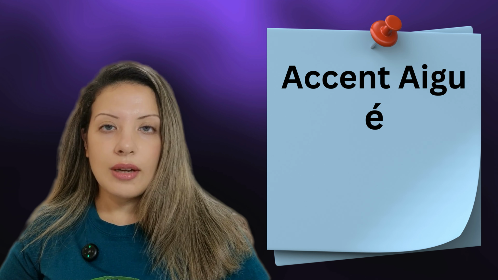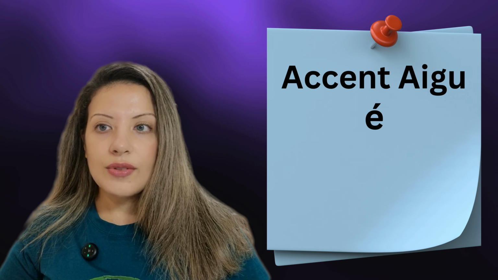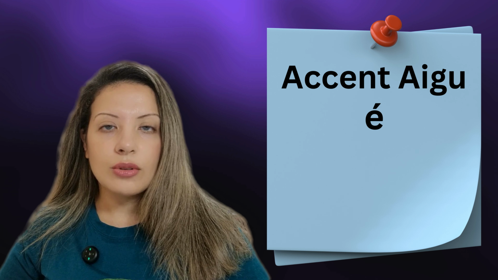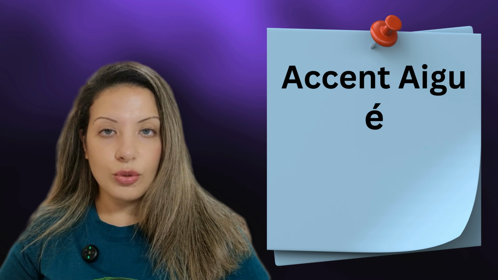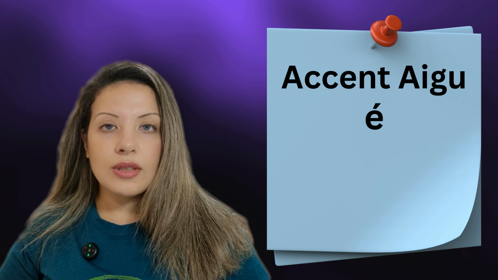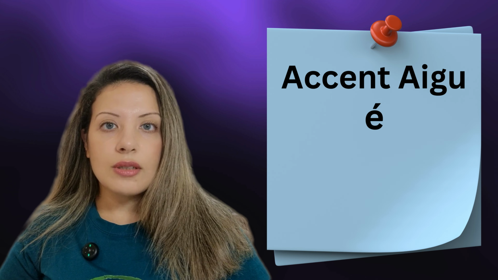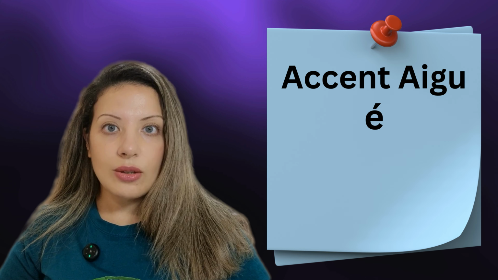Accent aigu is placed only on the letter E. It gives a bright, clear sound to the letter E. It gives a sound like A if it's in the beginning or the middle of the word. And you will notice that if this E accent aigu is at the end of the word, it's going to give a lengthier sound. Let's see these examples.